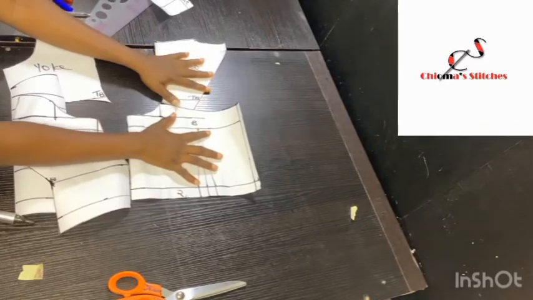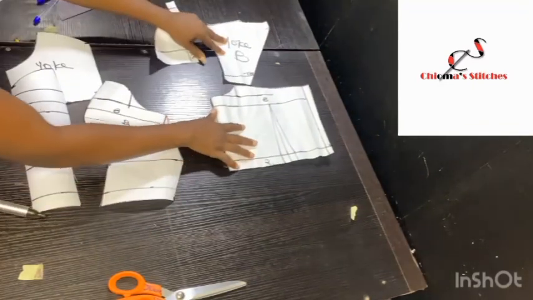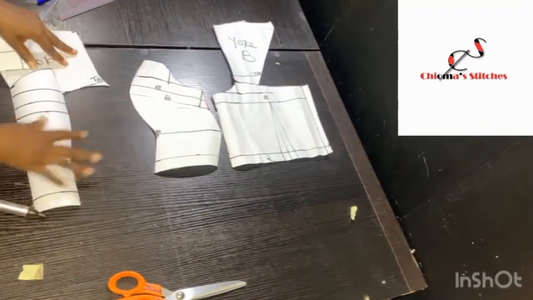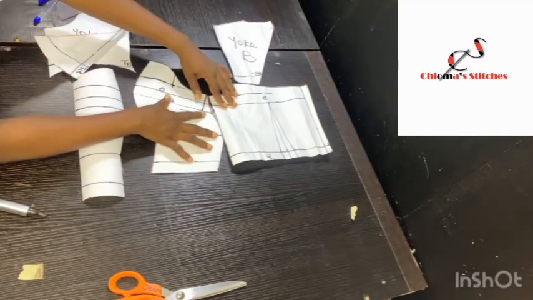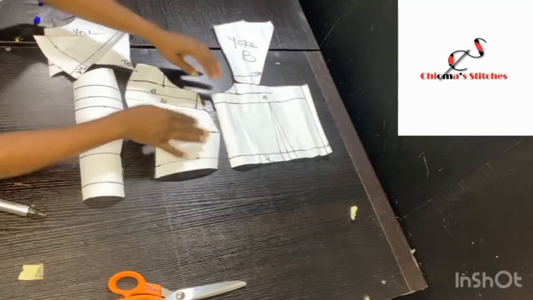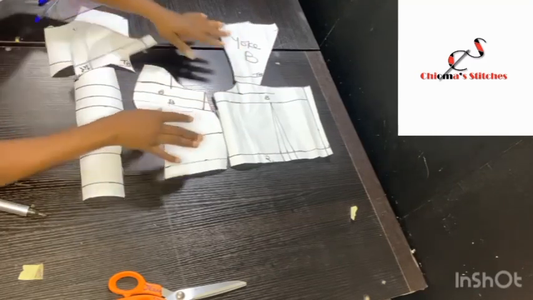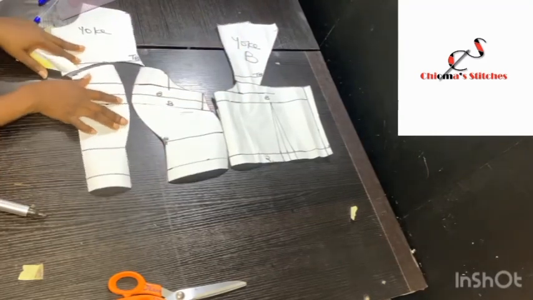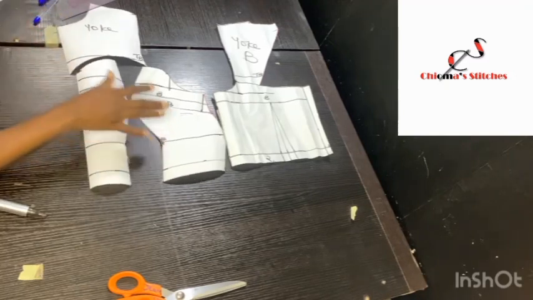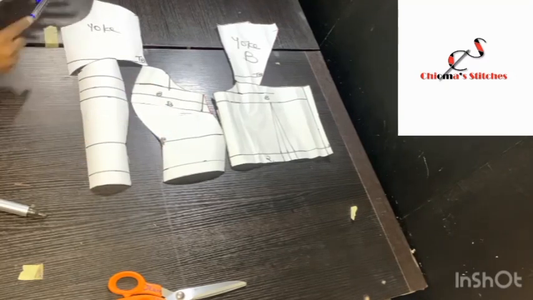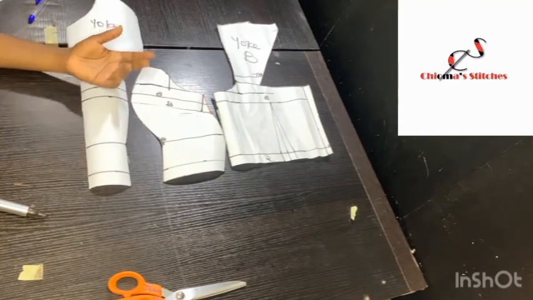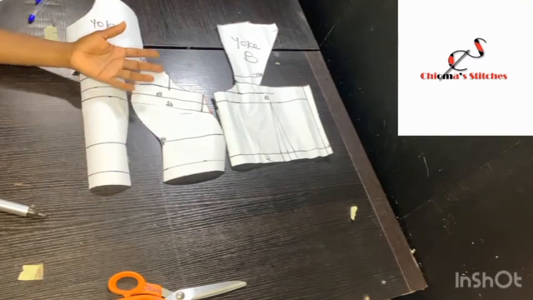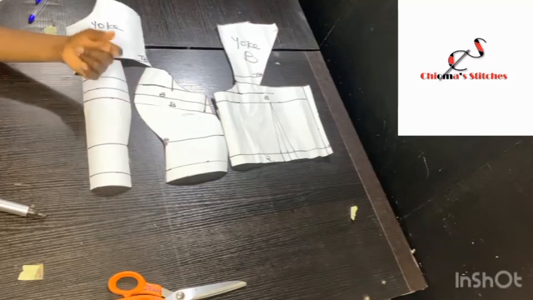So this is the back piece, and this is the front piece. Now if you join these two together, you will get the full length. The length would have aligned to become one. So this is our pattern for the dress we're about to make. Okay, so now I'm going to cut out the skirt pattern, and then we can start transferring to fabric.